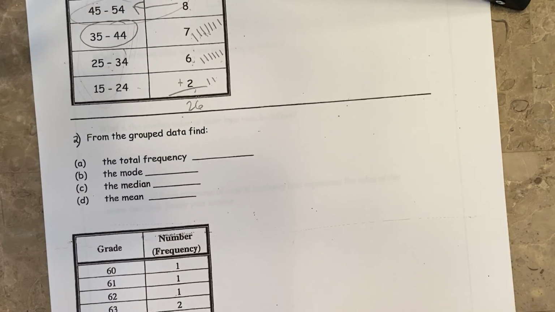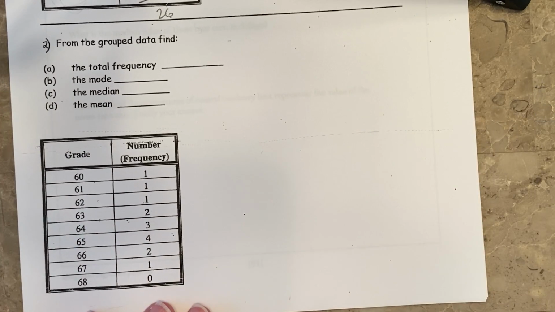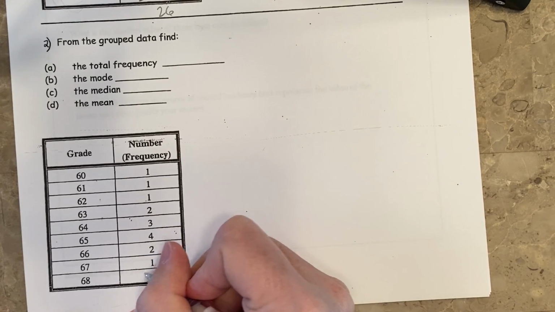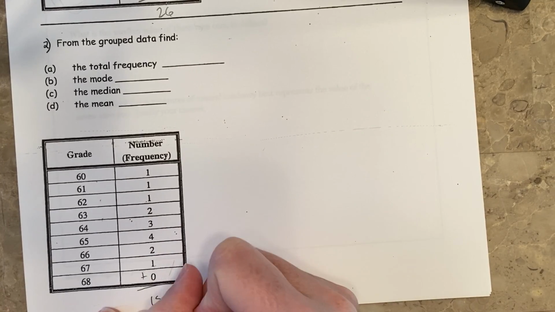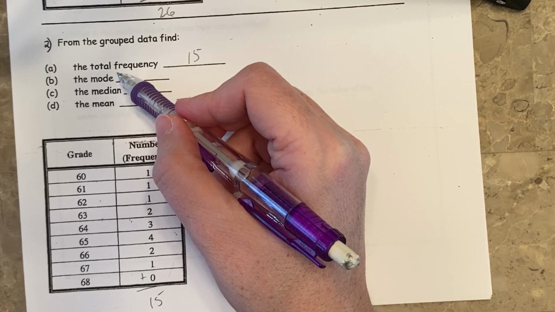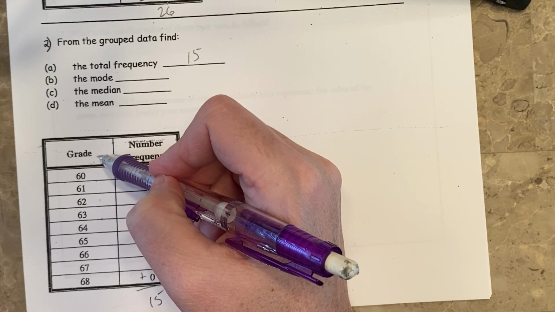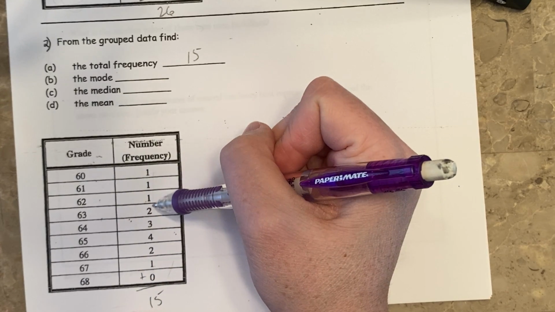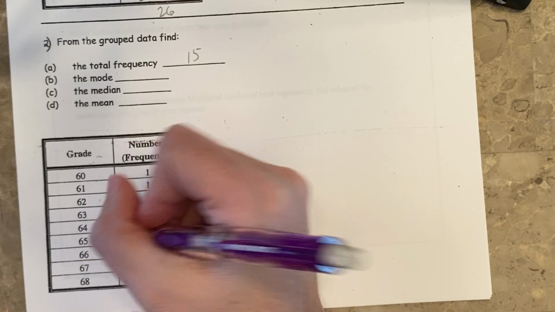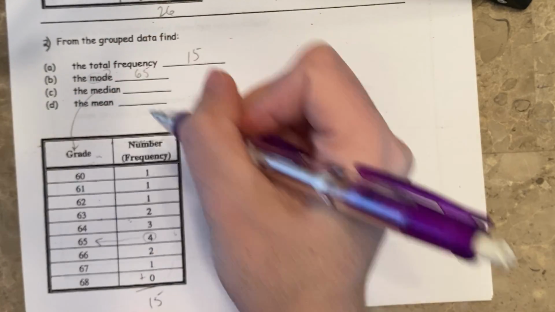All right, number 2. So we're back to the one mode again instead of the group. Total frequency, again, you're going to add all the frequencies up, and you're going to get a total of 15. Mode, quickest way. You're going to look at the grades. It wants the mode of the grades. So which one has the highest number? It looks like this is the winner, and that is 65. So this mode is of the grade.